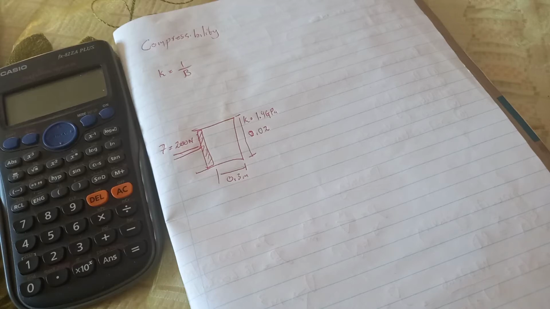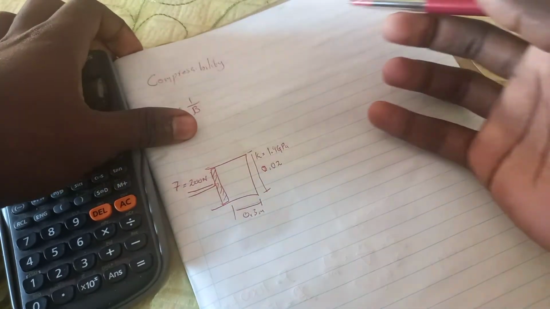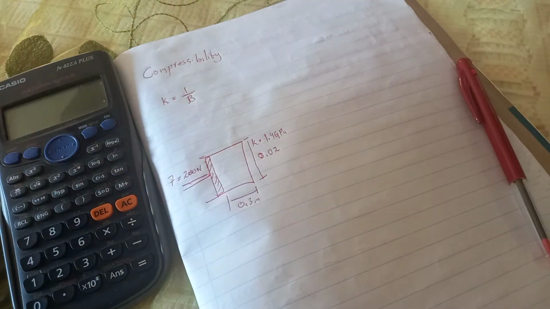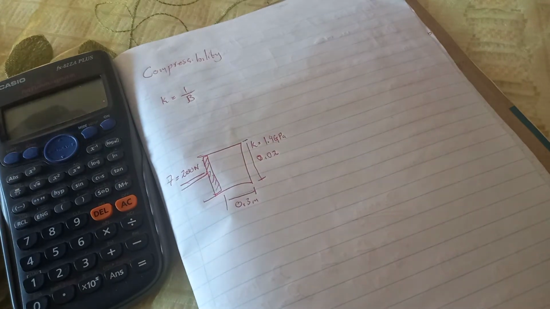Okay, guys. Now let's look at compressibility. Even the word itself explains the concept. Compressibility is how you are able to compress something. Now, if something is compressible.